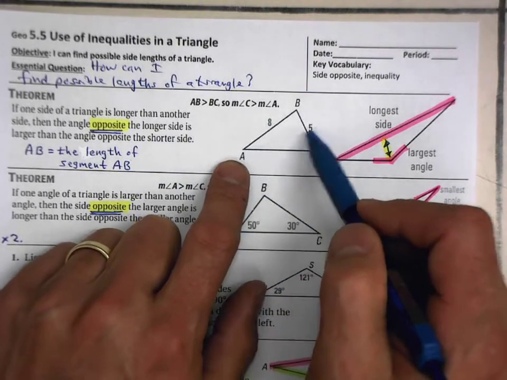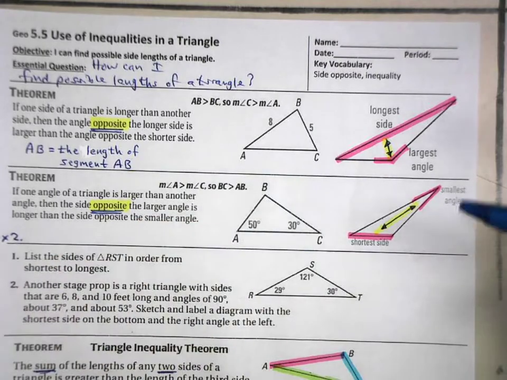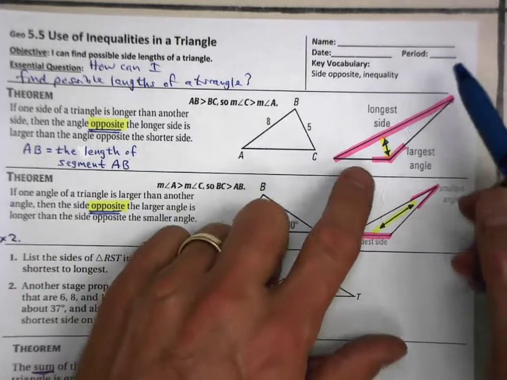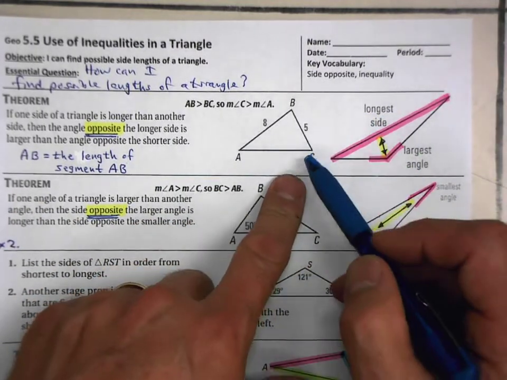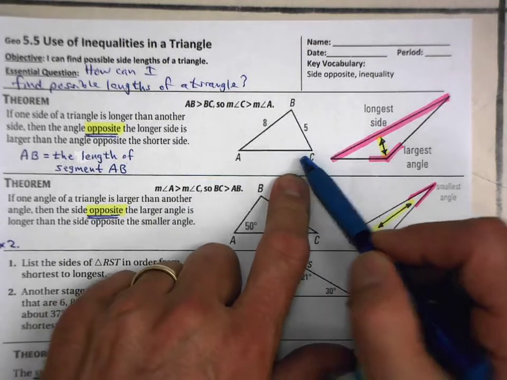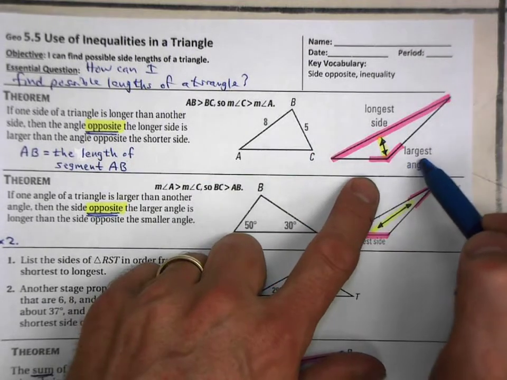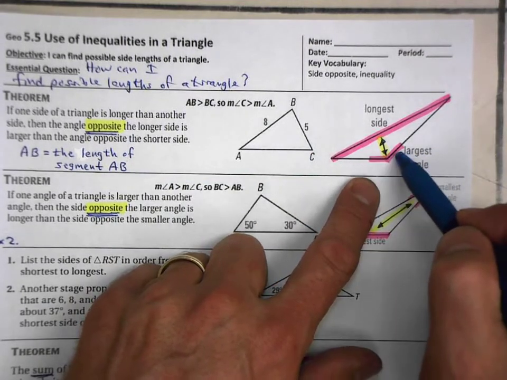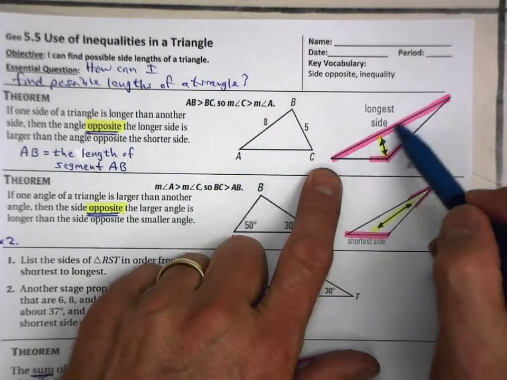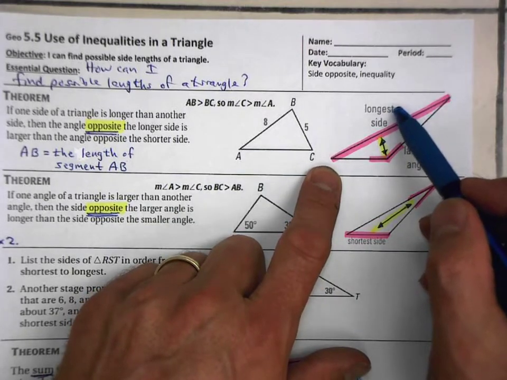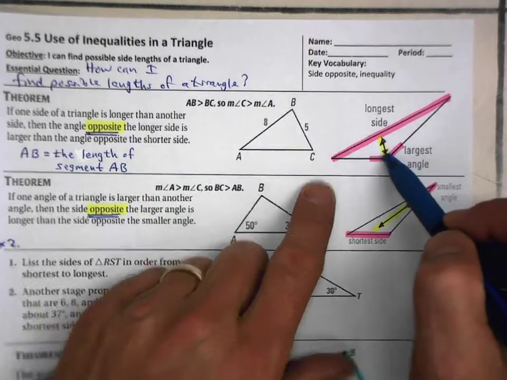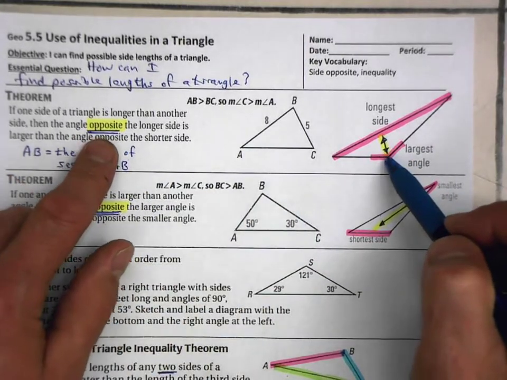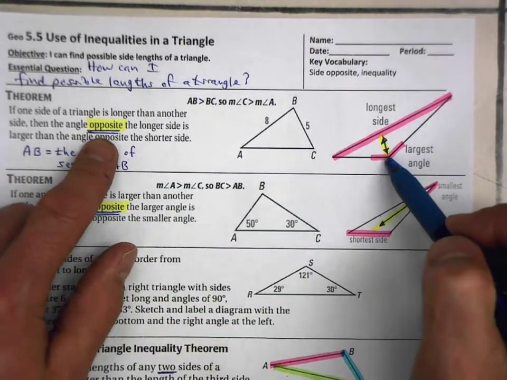Okay? A corollary to that would be that the largest angle is across from the largest or longest side.